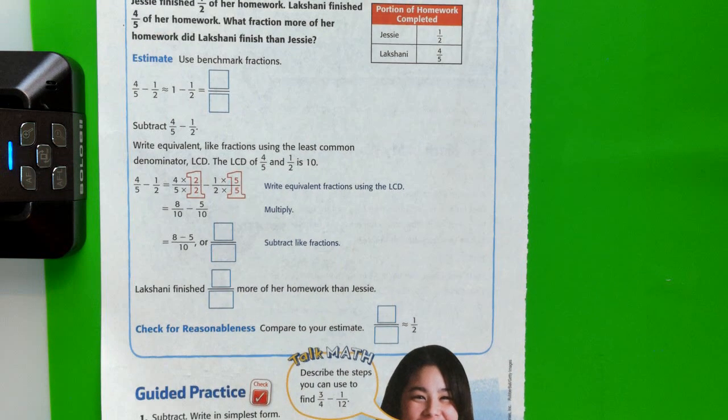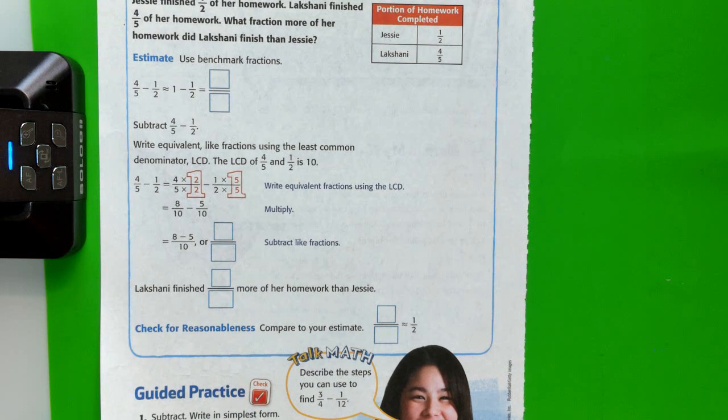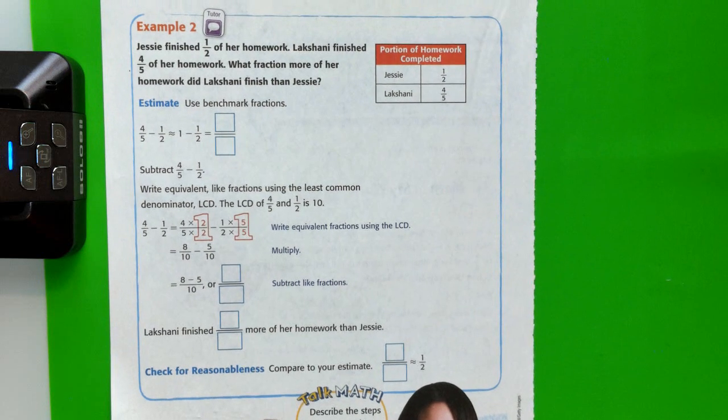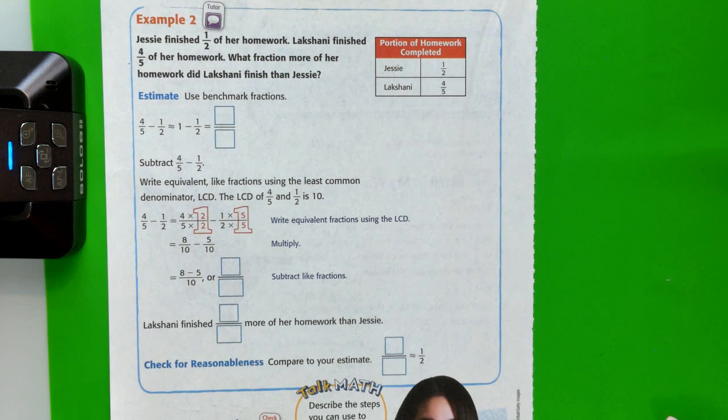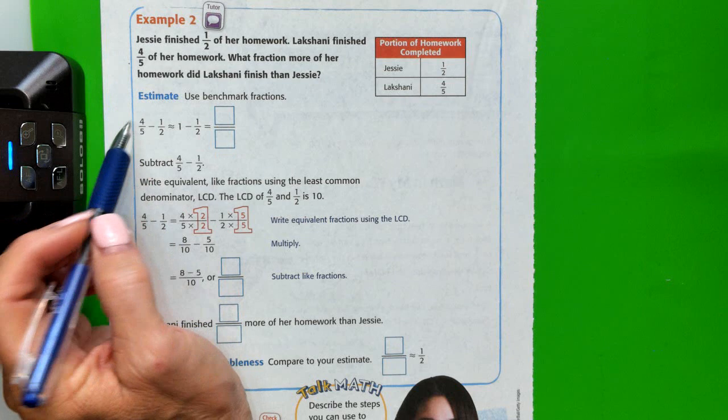Okay, let's look at example number 2. There, you can see it. It says Jessie finished half of her homework. Lakshani finished 4/5 of her homework. What fraction more of her homework did Lakshani finish than Jessie? Okay, so we're going to look at our benchmark fractions.